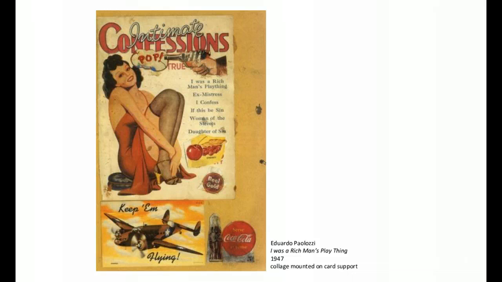So, this is the cover of a pulp book. This book would have been tantamount to pornography, it would have been dirty stories, and it would have been basically sold in seedy bookstores. And so Paolozzi finds a copy of this, and rips the cover off and puts it on this page.